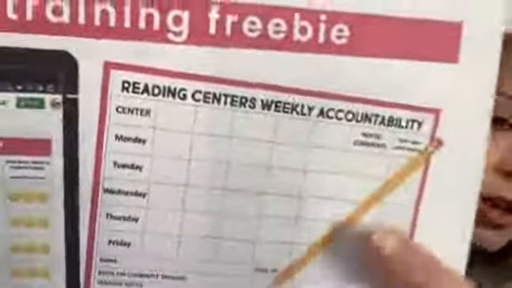Second thing I would suggest, if you are using something like the accountability sheet, which I can show you right here. There is a digital version on here for Google Slides, and then there is a paper-based version. If you have some sort of accountability sheet where students are checking off that they have completed a center, I have on mine a notes column right here. On the side of this pencil, there's a notes column.